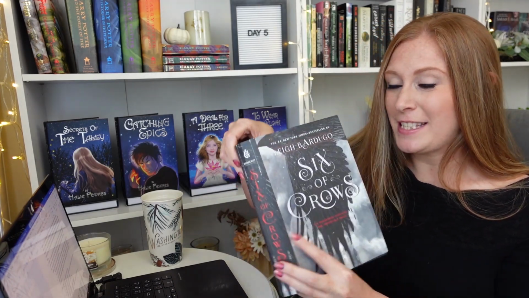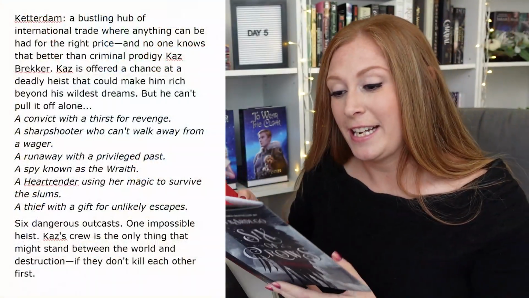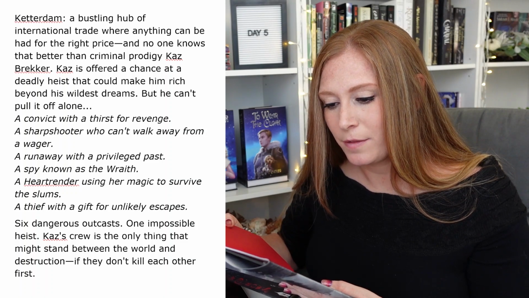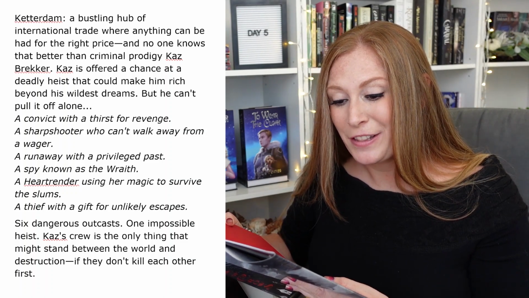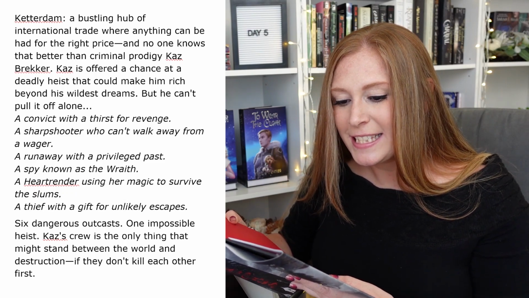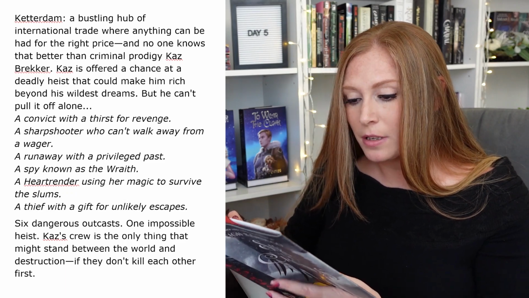All right, and just so you know, the genre on this one is fantasy, if you could not tell from the front cover. So, Ketterdam. A bustling hub of international trade where anything can be had for the right price, and no one knows that better than criminal prodigy Kaz Brecker. Kaz is offered a chance at a deadly heist that could make him rich beyond his wildest dreams, but he can't pull it off alone.